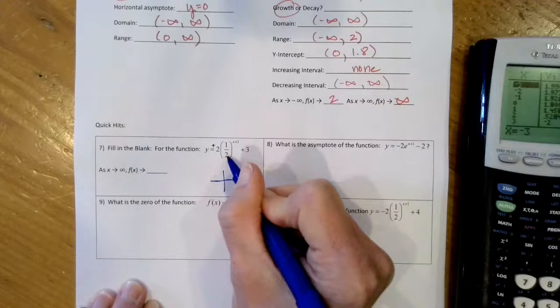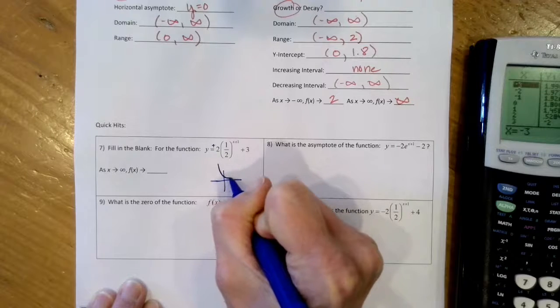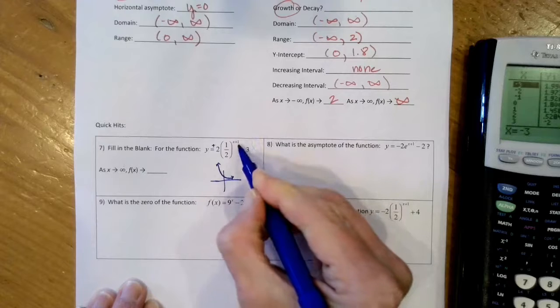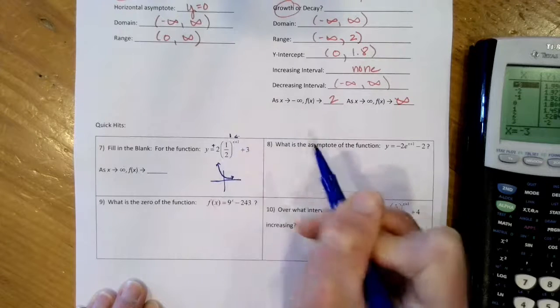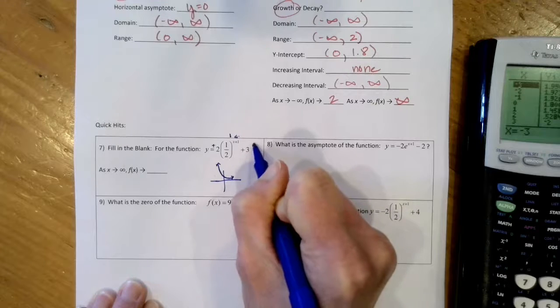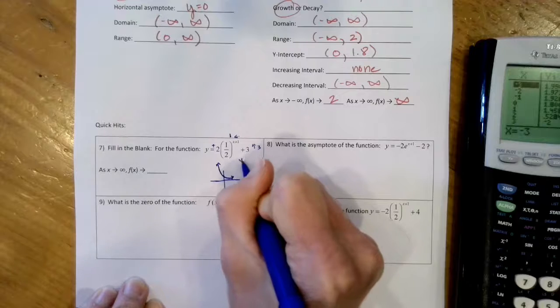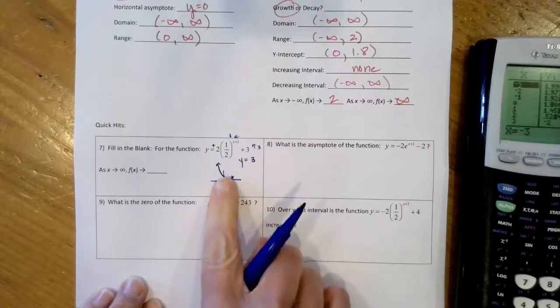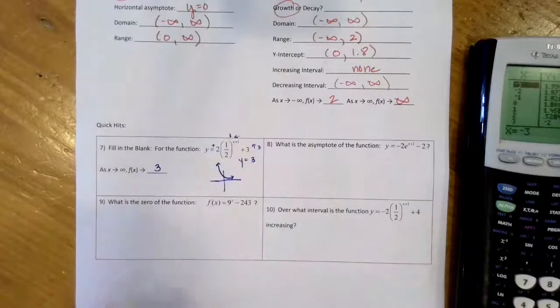This is decay, so I know my graph is going to be one of these. This graph is going to be shifted to the left 1. It's going to be shifted up 3, which means my asymptote is going to be shifted up 3. So as x approaches +infinity, my output is going to approach 3.